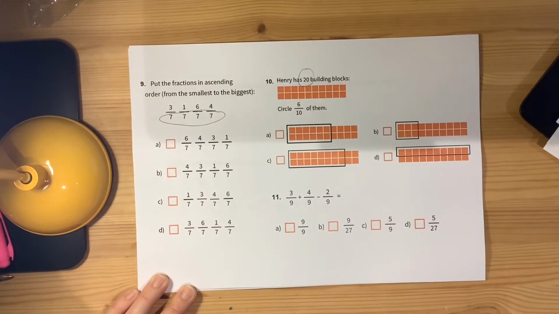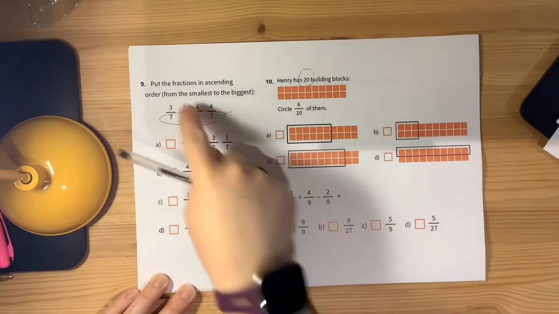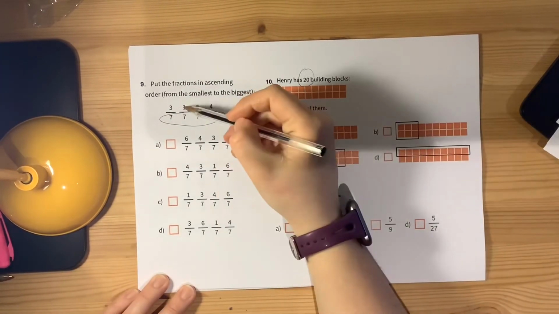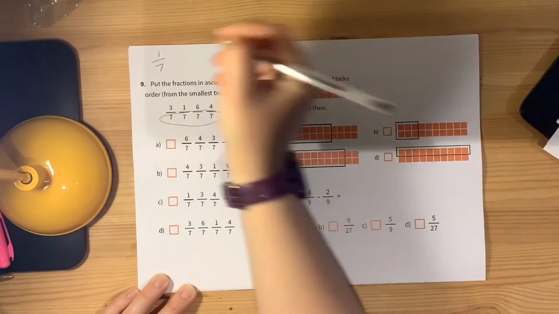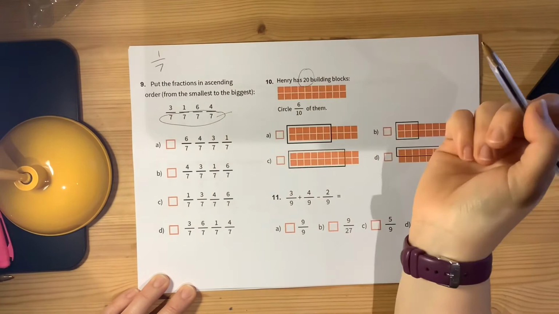It means they all have the same amount of parts. They've all got 7 equal parts. So if you're looking for the smallest, if you think my cake's been cut into 7 equal pieces, who's got the smallest amount? Well, this person here has only got 1/7. So they've got the smallest amount of the cake because they've got 1 out of 7 slices.